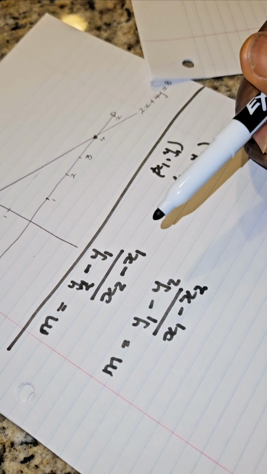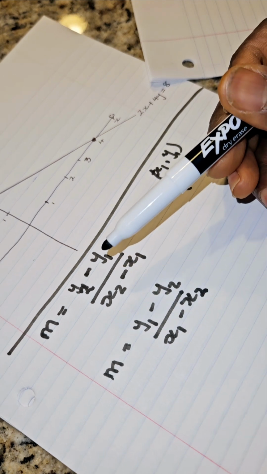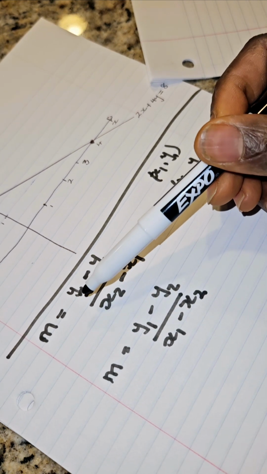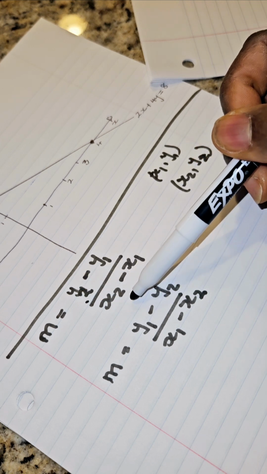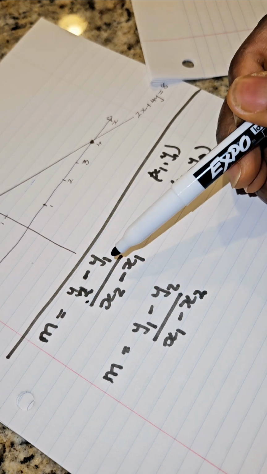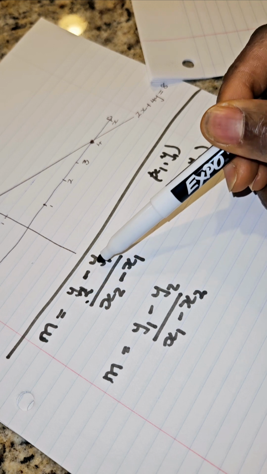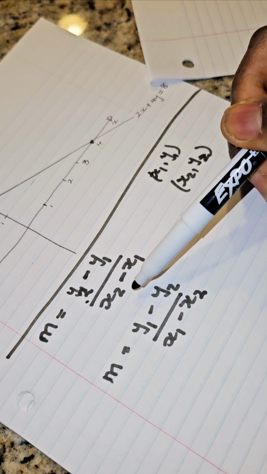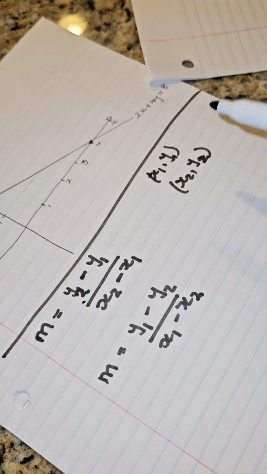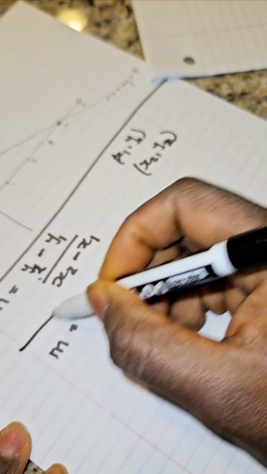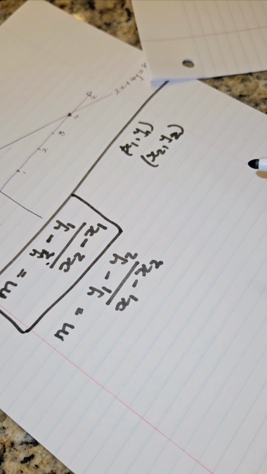But what you have to focus on here is that each time I start with y2 on the top, on the bottom, I will start with x2. I can't interchange. I can't say y2 minus y1 on the top, then go to the bottom and say x1 minus x2. It will give me the wrong answer. So this is the equation to find the slope when you have 2 points.